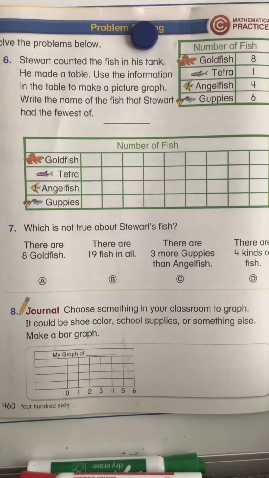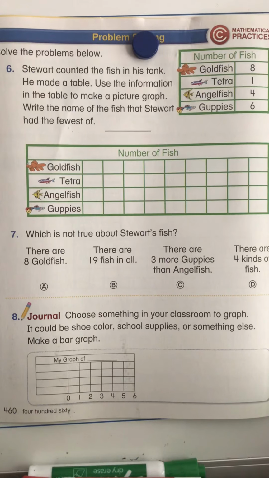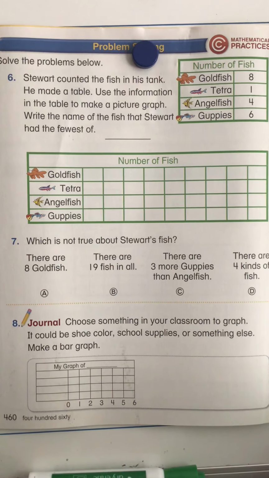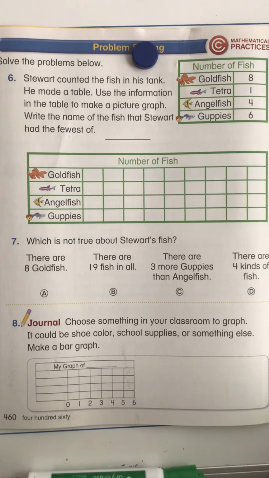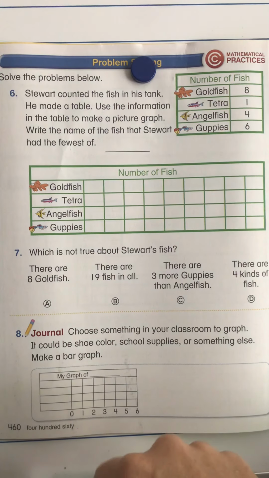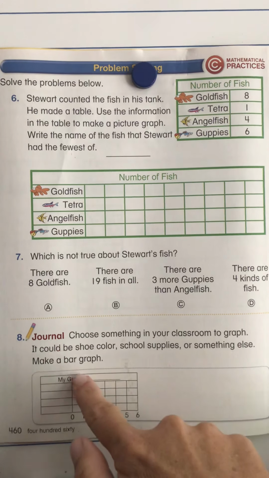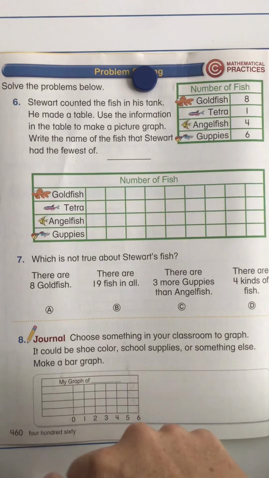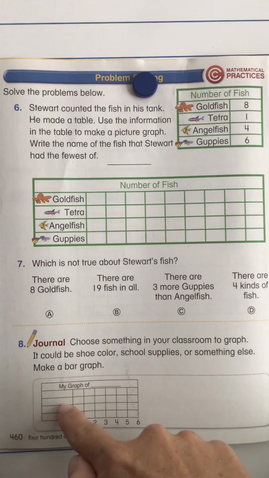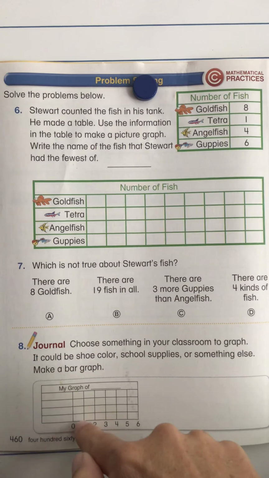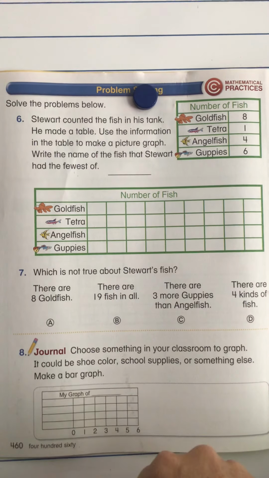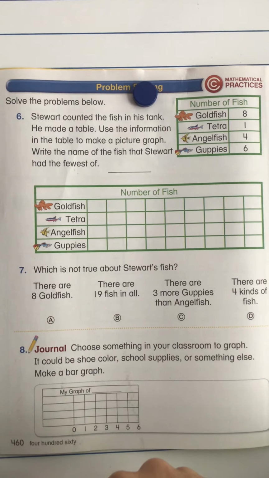Down at the bottom, they want you to choose something to graph. It says it could be shoe colors, school supplies, or something else, and make a bar graph. So you need to pick something and fill it in. My graph of blank. Maybe it could be my graph of drinks, and you could list the drinks that you have in your refrigerator. I would have milk, cranberry juice, iced tea, and water. And then I would count maybe how many people like each one in my house and fill in the graph.